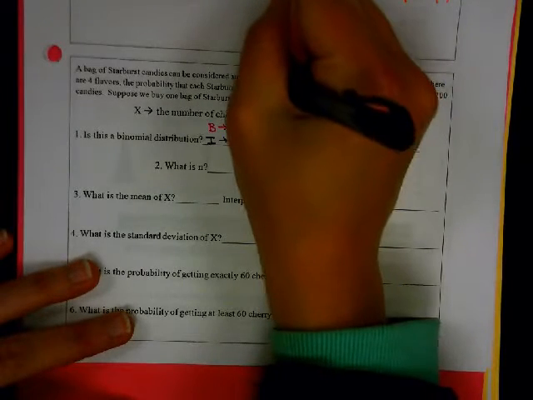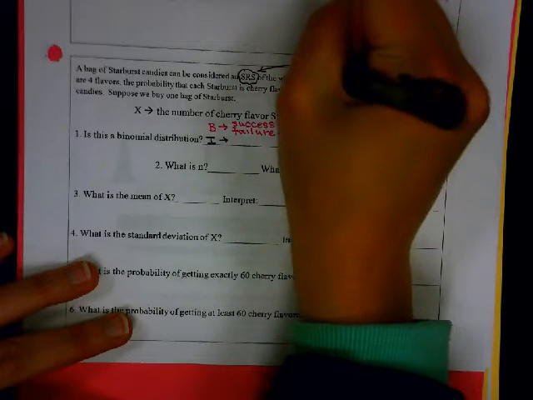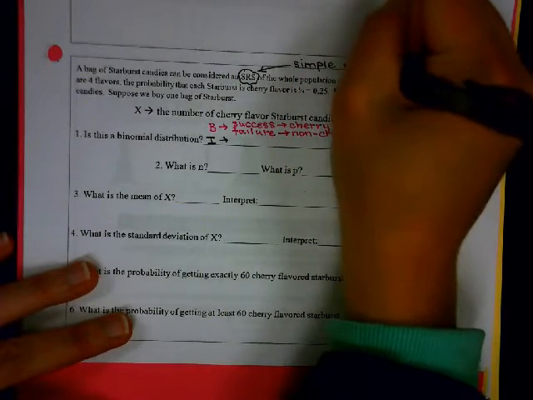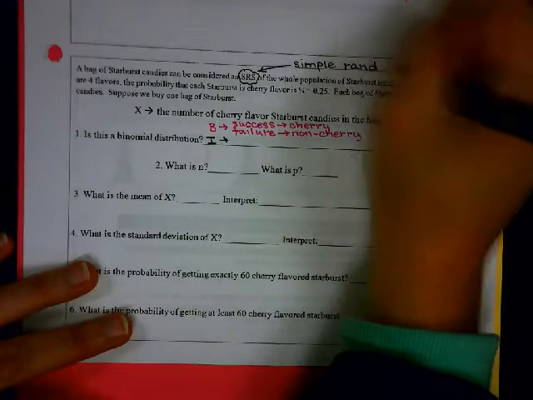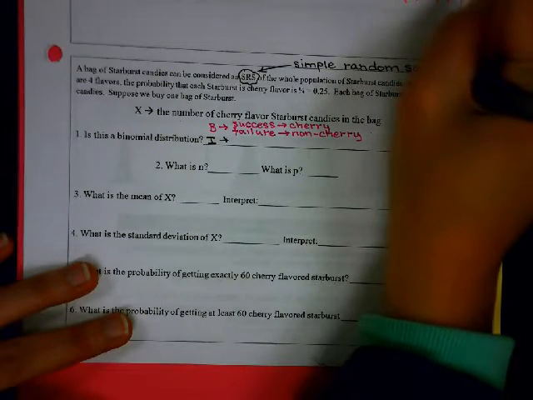But another reason is because of the SRS. Remember, that's a simple random sample, and that helps us to assume independence. We're actually going to get into some other things to check to help us assume independence. So we're going to go with independent here.